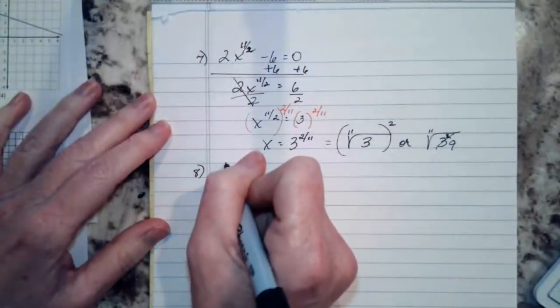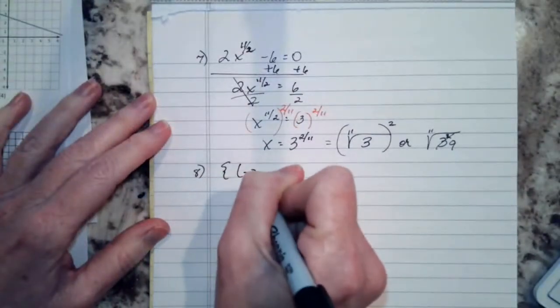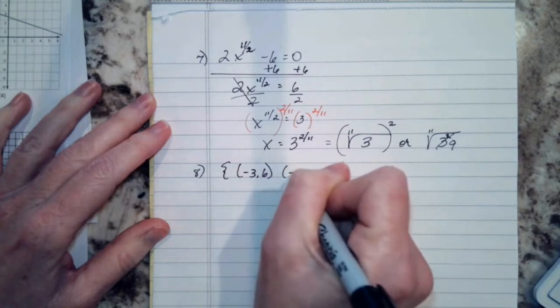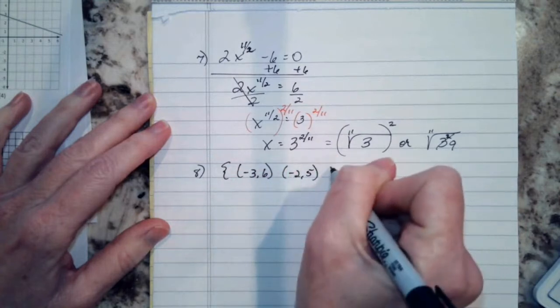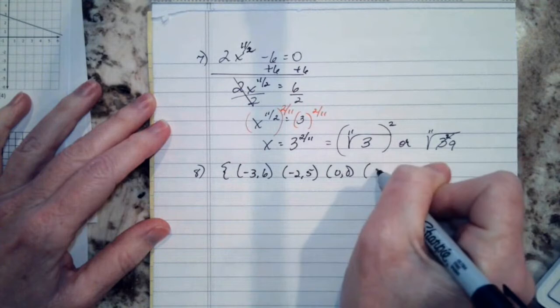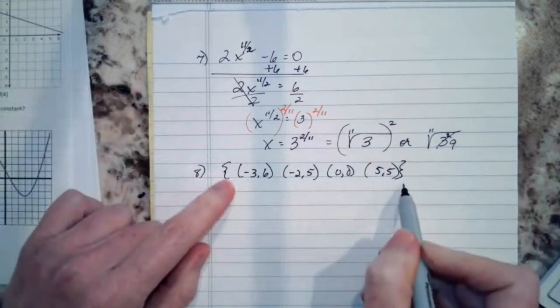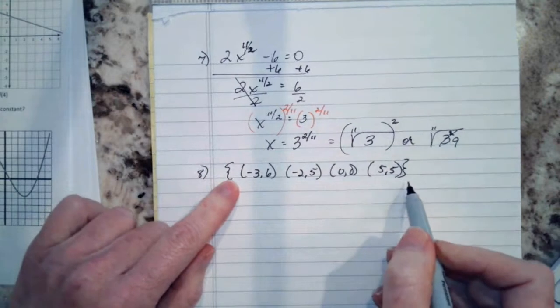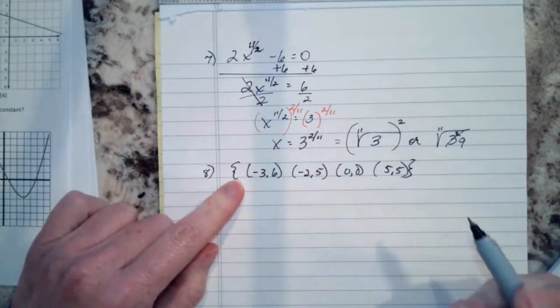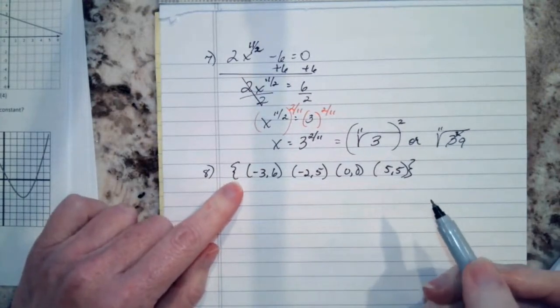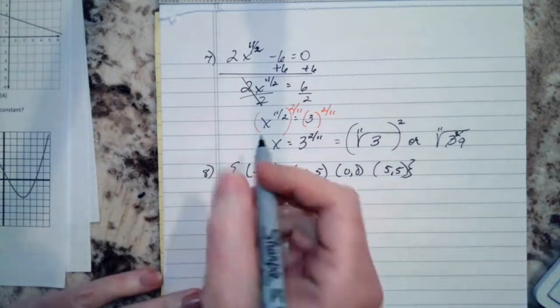Number 8, we're asked, is it a function, and name the domain and range. So we got that point, and that point, and that point, and that point. And you won't have to worry about braces because it's a multiple choice test. So you don't have to worry about presenting the answer perfectly. The answers will be presented to you.